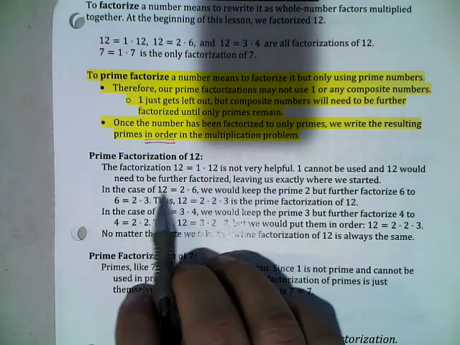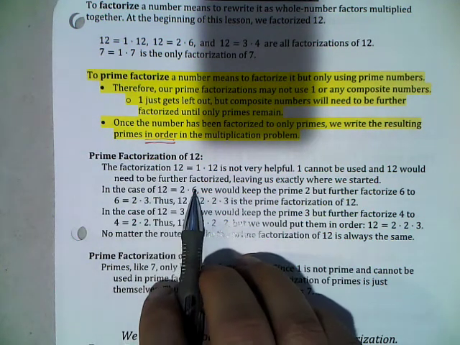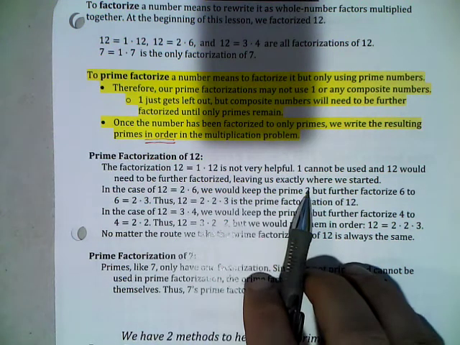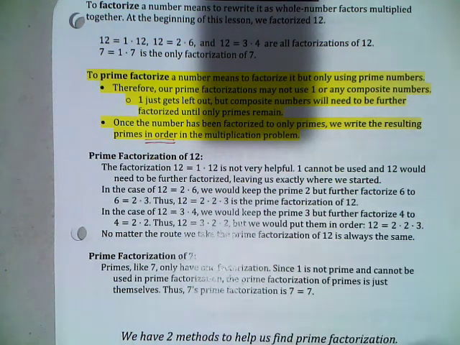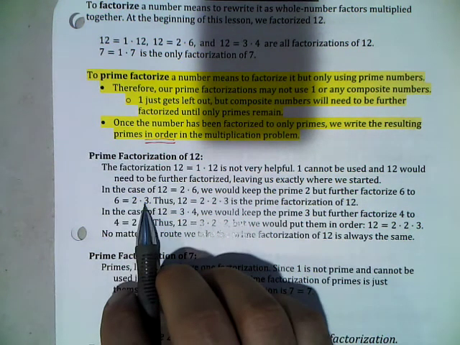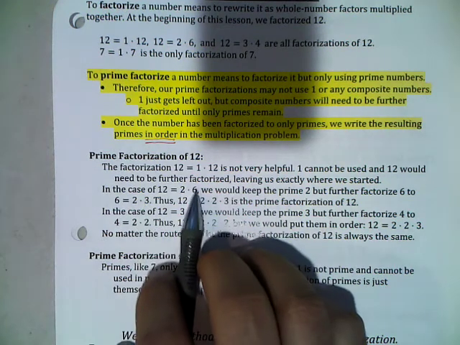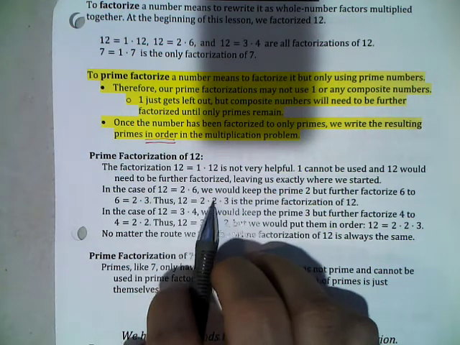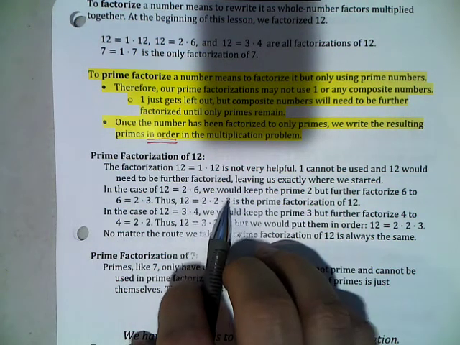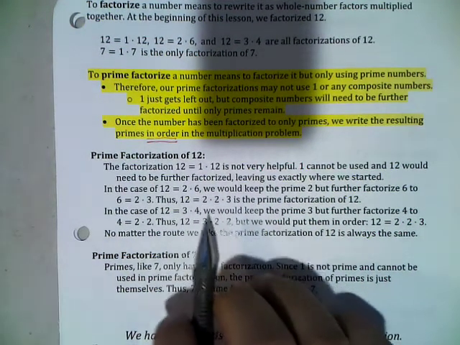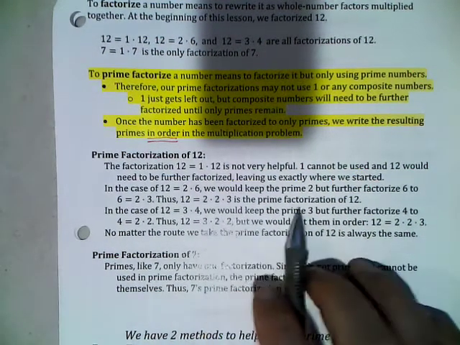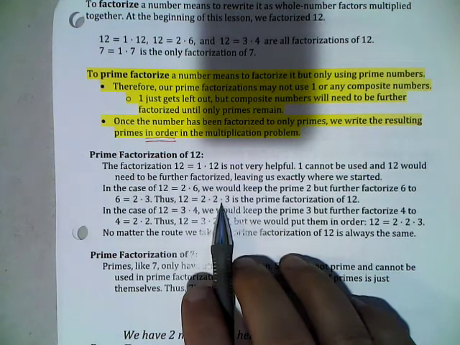In the case of 12 equals 2 times 6, we could keep the 2, that's prime, but we would need to further factorize 6. So we'd need to break 6 apart into primes. So 6 equals 2 times 3. So if I replace this 6 with a 2 times 3, then we get 2 times 2 times 3. So it's a multiplication problem using only primes. That's exactly what we're looking for. So that would be the prime factorization of 12 right there.